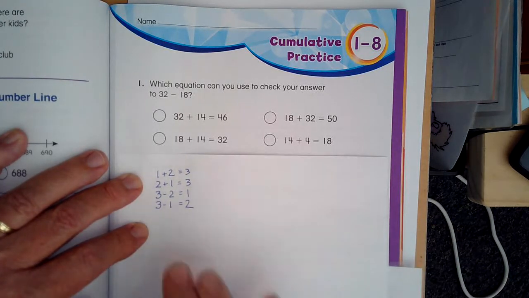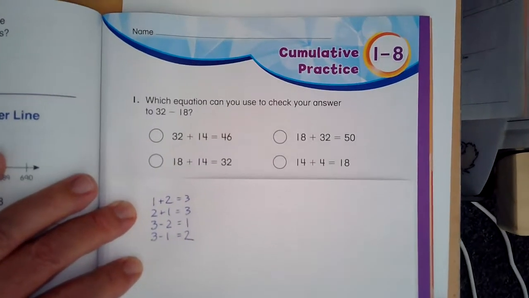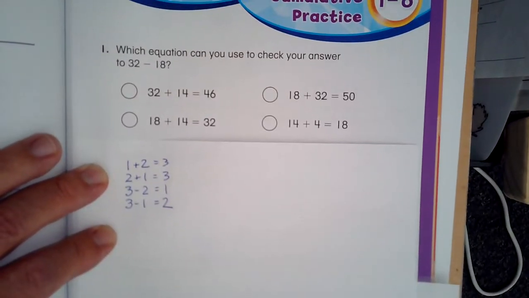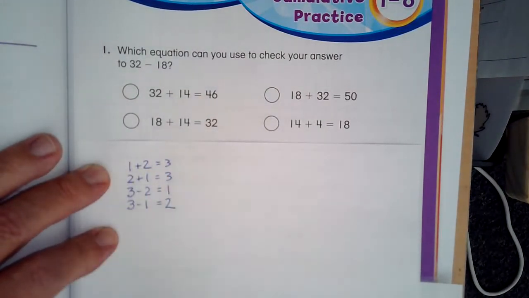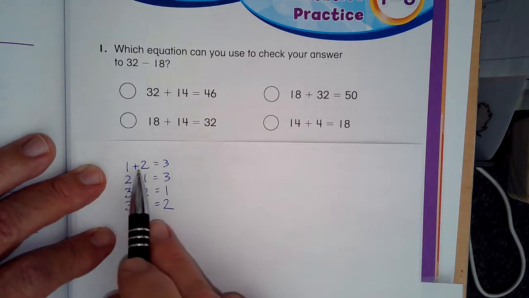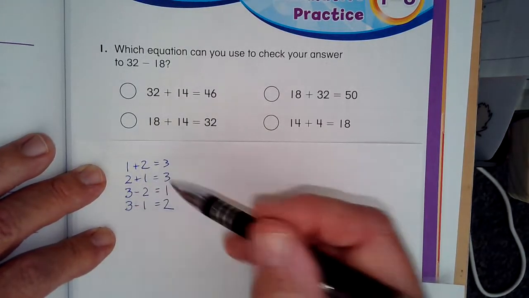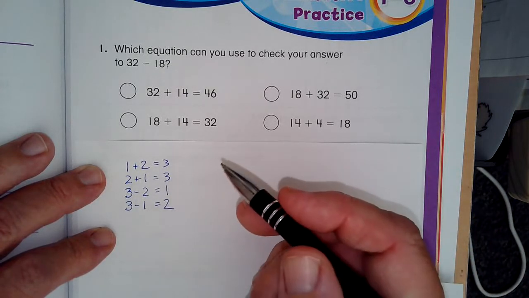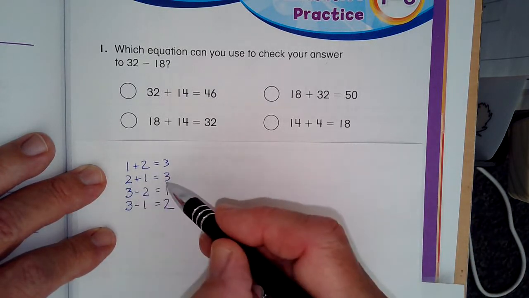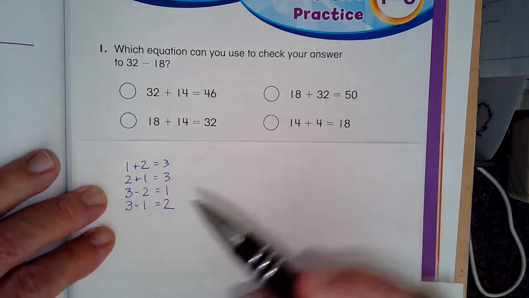Right? We have all of those possibilities. Let me bring this down just a little bit closer so you can see those. Those are the same 3 numbers, and we just put them into 4 different problems. 2 are addition problems, 2 are subtraction problems.